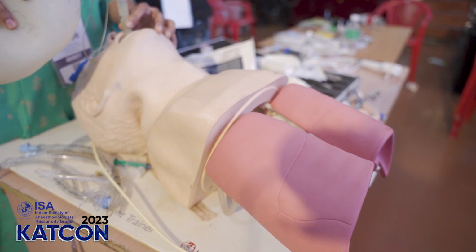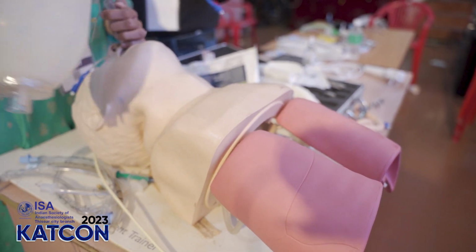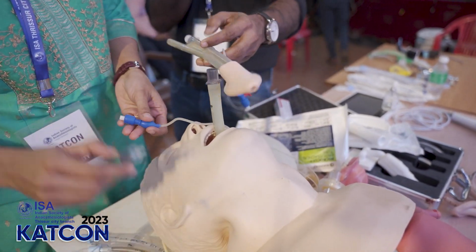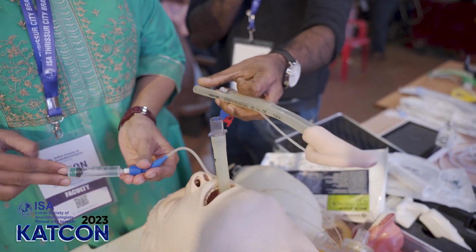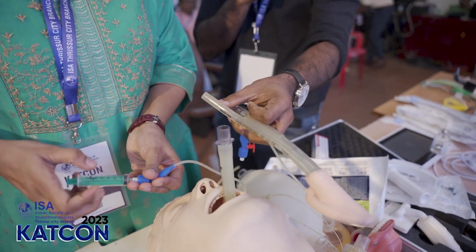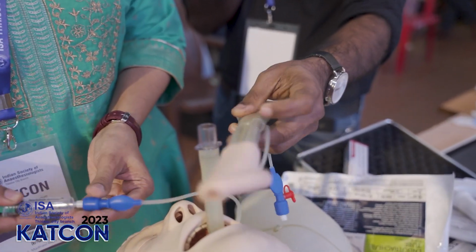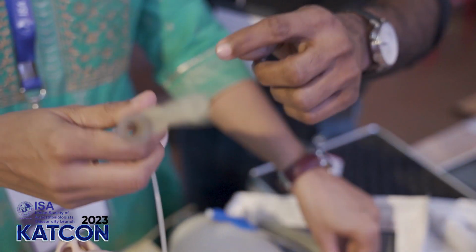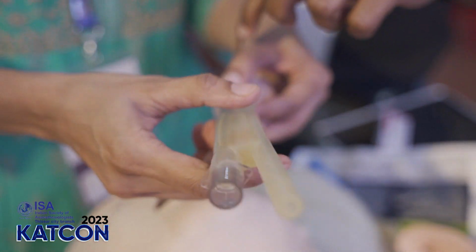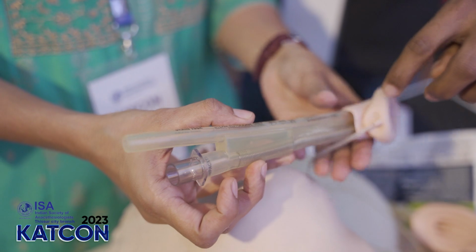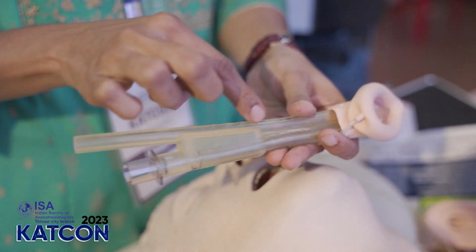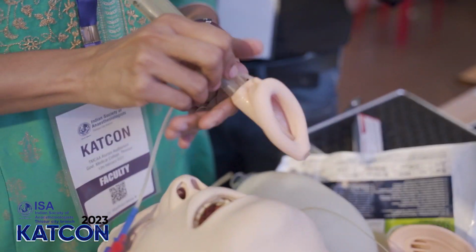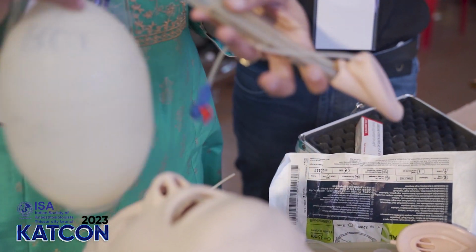There are different LMAs available. The next generation is the ProSeal LMA. How do you identify the ProSeal LMA? It has got a separate tube. This is for the esophagus. So you can insert a Ryle's tube through this. It goes into the stomach, and you can put more air into this pilot balloon. There's a difference between a ProSeal and a normal LMA.